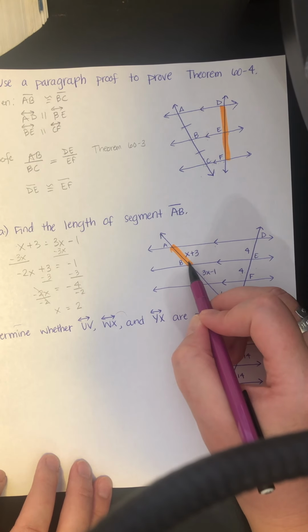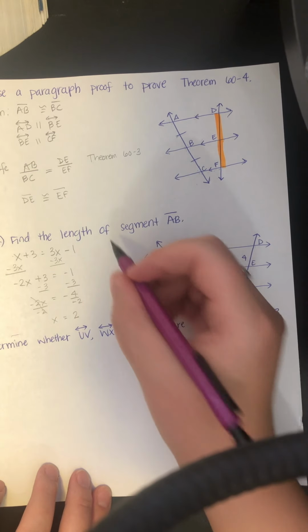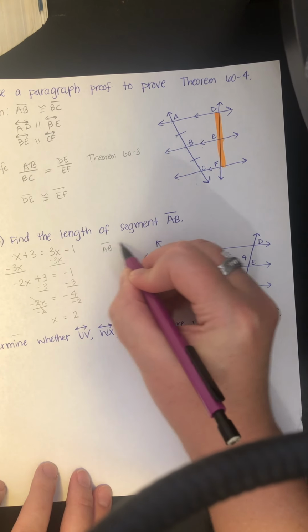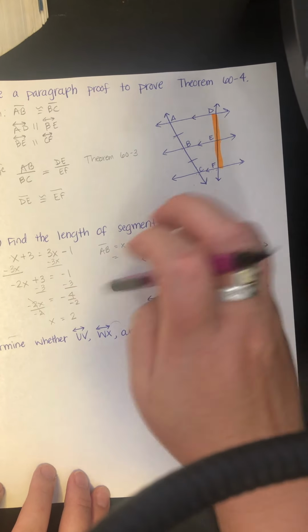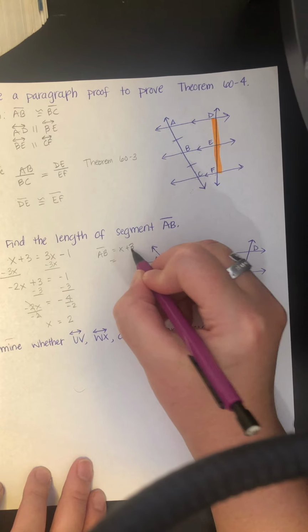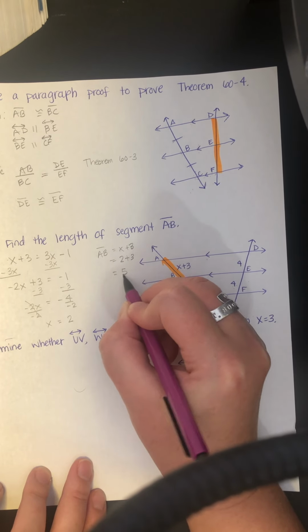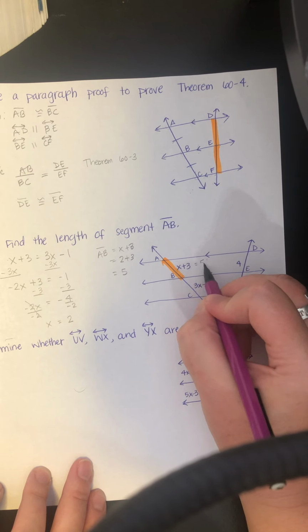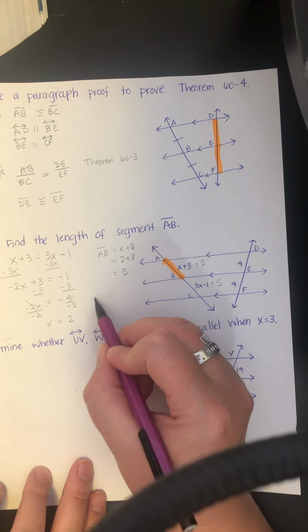The length of AB is not positive 2. That's what x equals. We can plug that in here to find the length of AB. It equals x plus 2, I'm sorry, x plus 3, and plug 2 in for x. So the length of AB is 5. That means this is going to be 5. Check it just to make sure, okay?